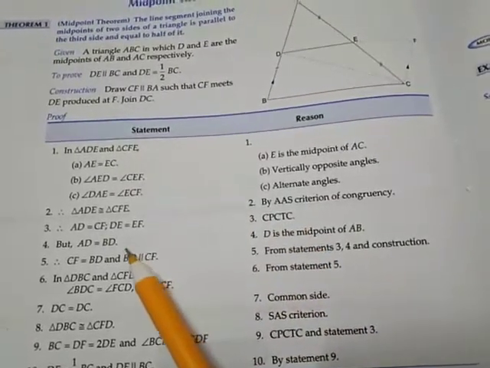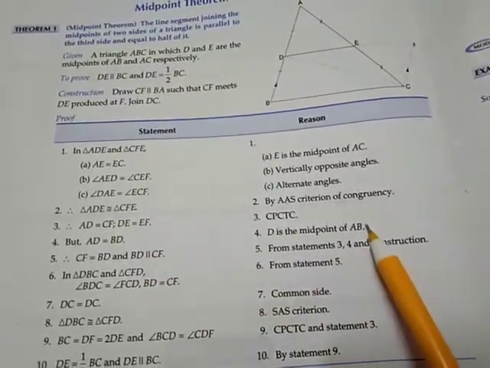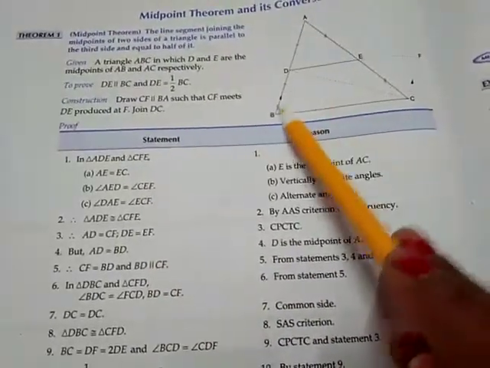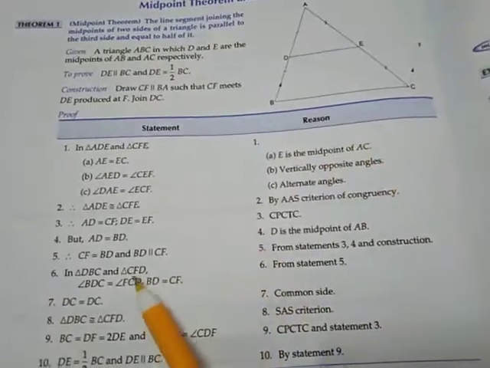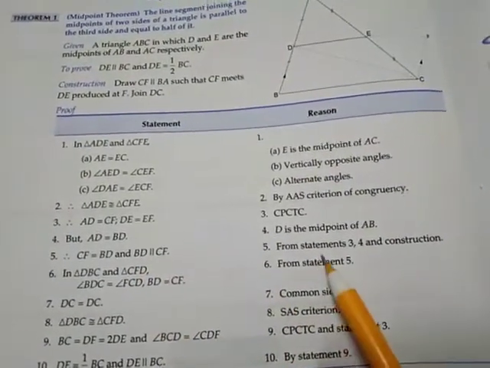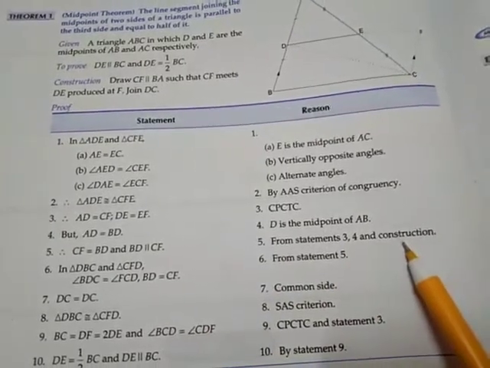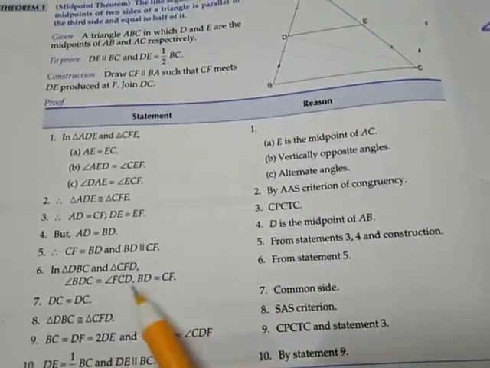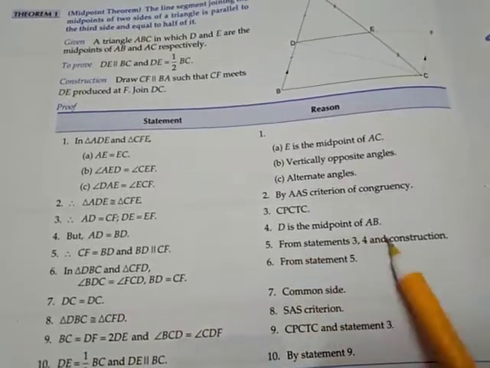But AD equals BD as D is the midpoint of AB. AD is equal to DB. क्यों? क्योंकि D midpoint है. Therefore CF is equal to BD and BD is parallel to CF. So from statements 3 and 4 and the construction, we can say this.